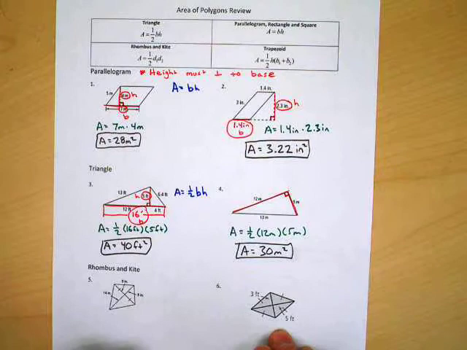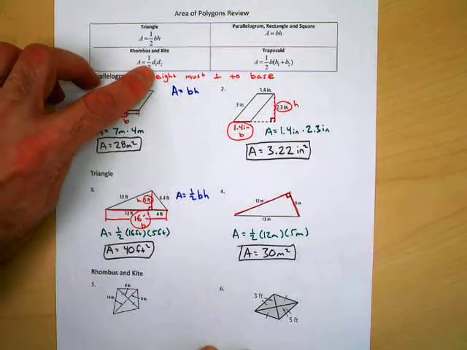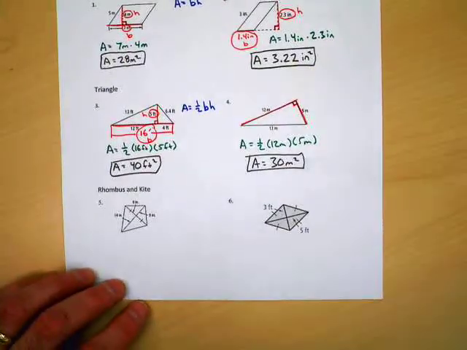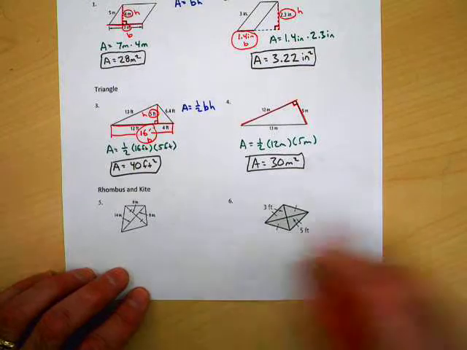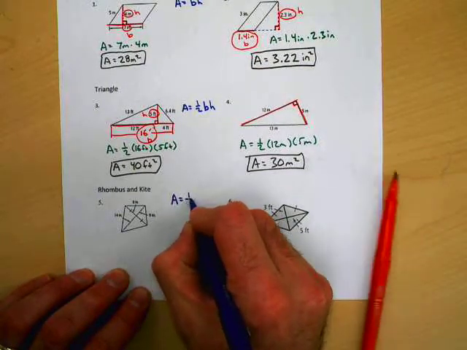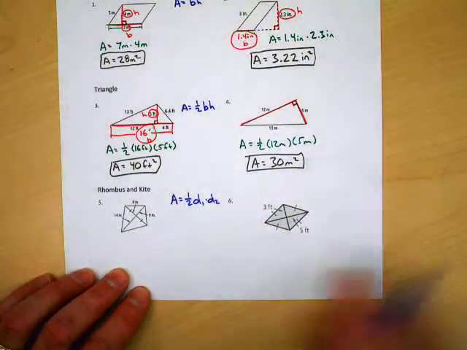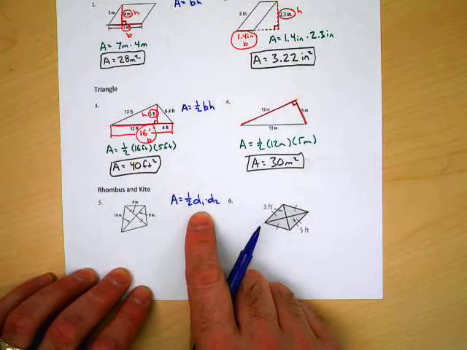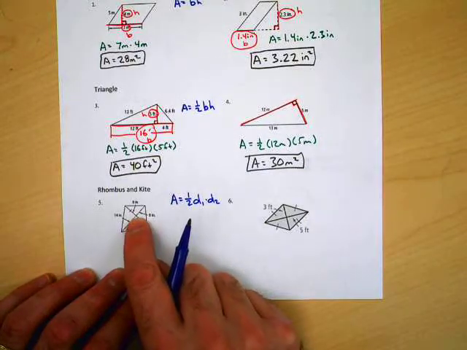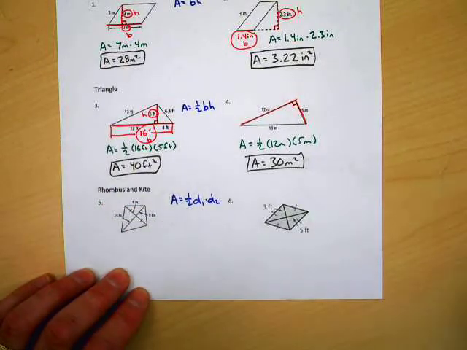So now I have those four done. Now moving along to rhombus and kite. The formula for rhombus and kite is right here: area equals 1/2 diagonal 1 times diagonal 2. Now again, the diagonals need to be perpendicular, and they are. They don't show them to be perpendicular, but they are. Since it was a rhombus or kite, they didn't have to mark that.